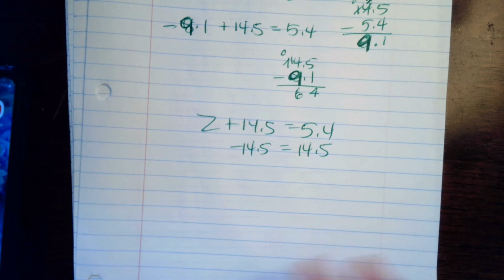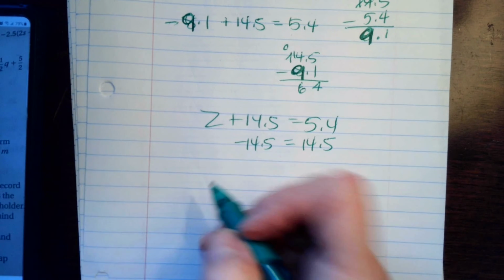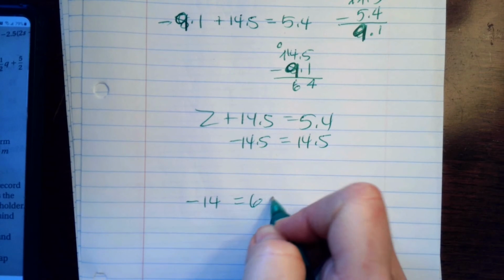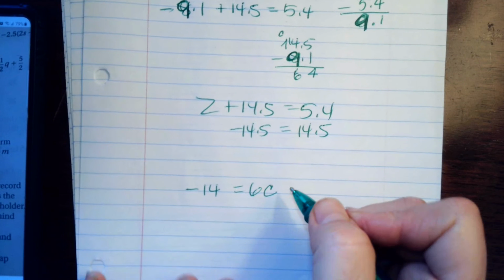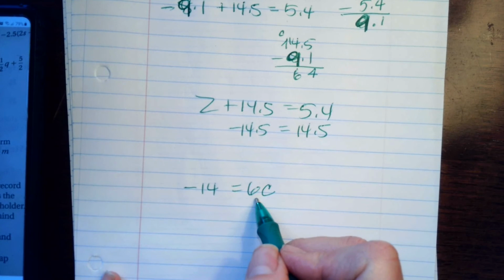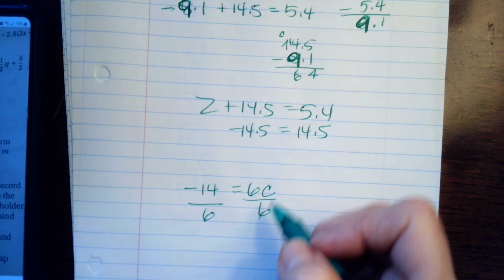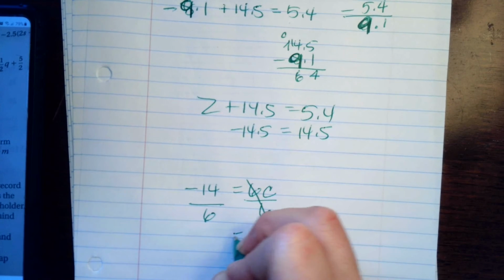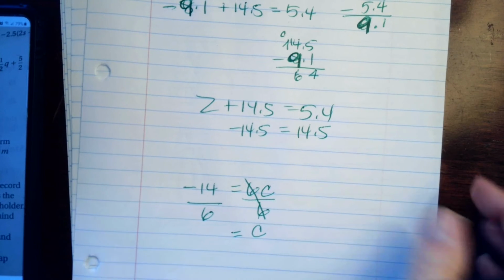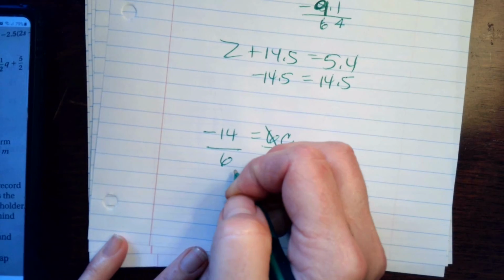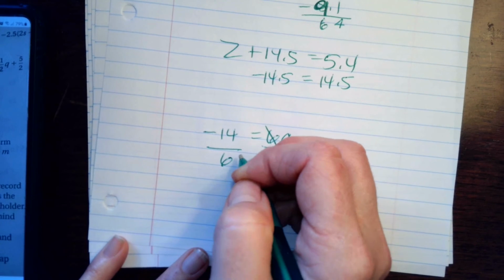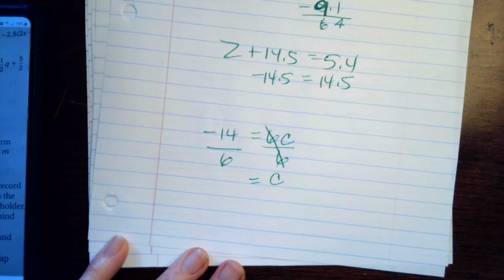Okay, and then next one is negative 14 equals 6C. So they're multiplying, so we do the opposite. We divide. Anything we do to one side, we do to the other. What's left on this side is C, and then we simplify so we can find a common number that goes into 14 and 6, which is 2.